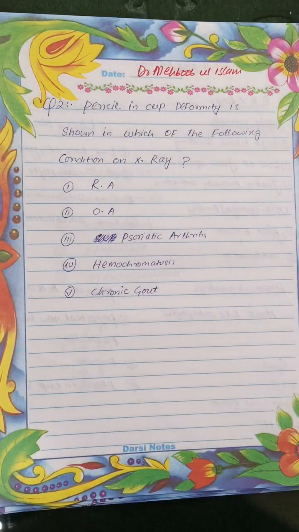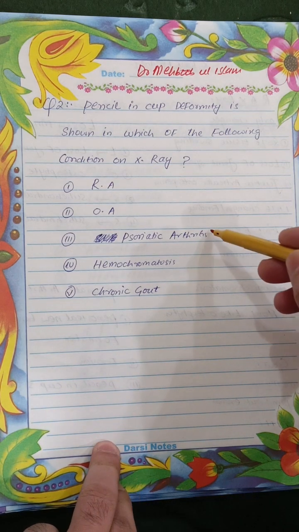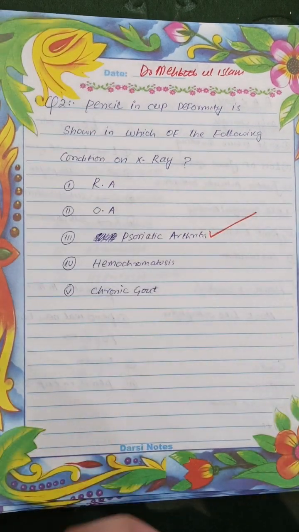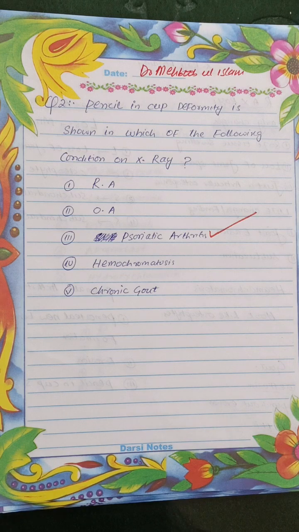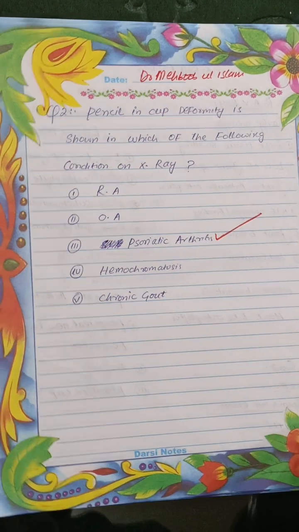Question number 2. Pencil in cup deformity is shown in which of the following conditions on X-ray? Rheumatoid arthritis. This is incorrect. Osteoarthritis. This is incorrect. Psoriatic arthritis. Yes, pencil in cup deformity is shown in psoriatic arthritis. So option 3 is the correct answer. Hemochromatosis and chronic gout do not cause pencil in cup deformities.